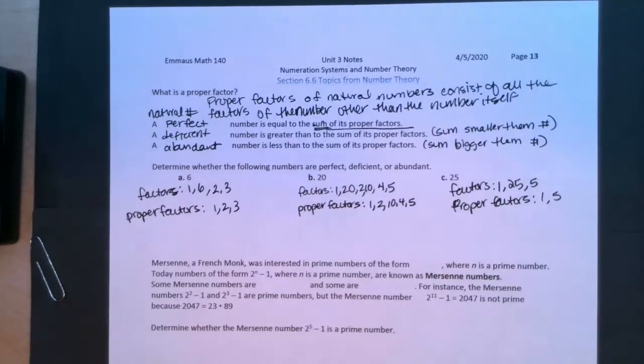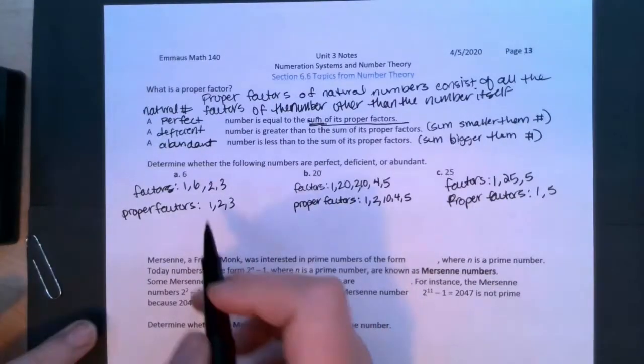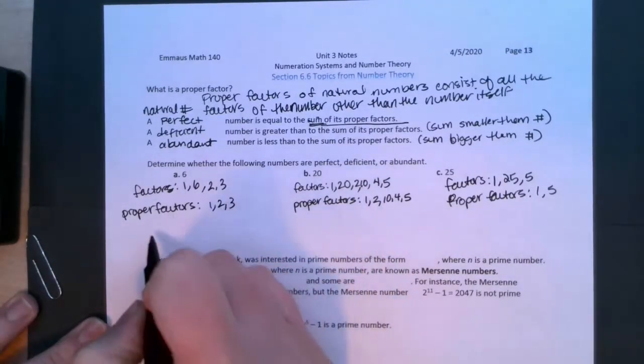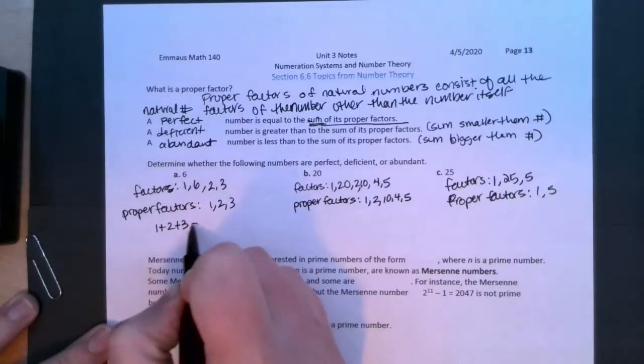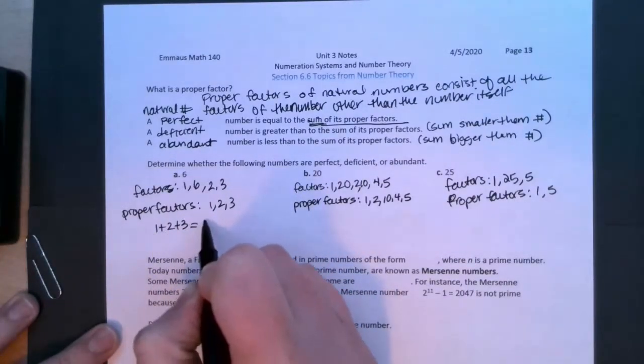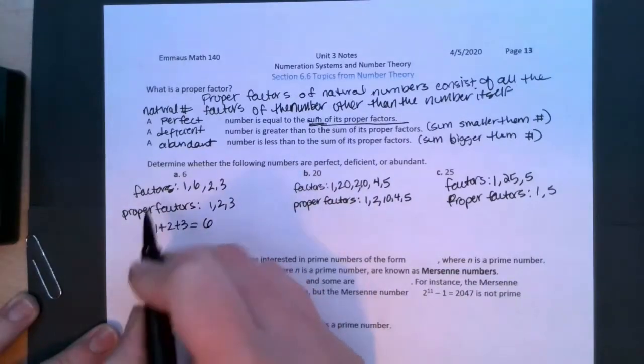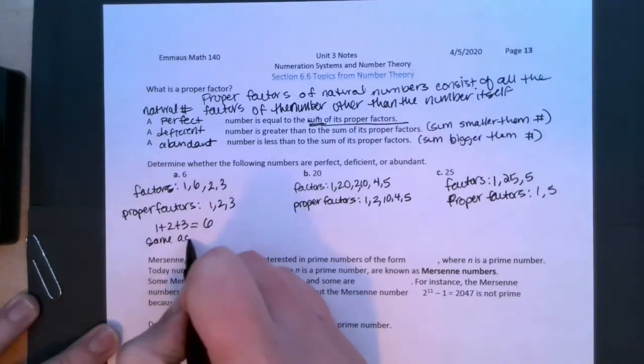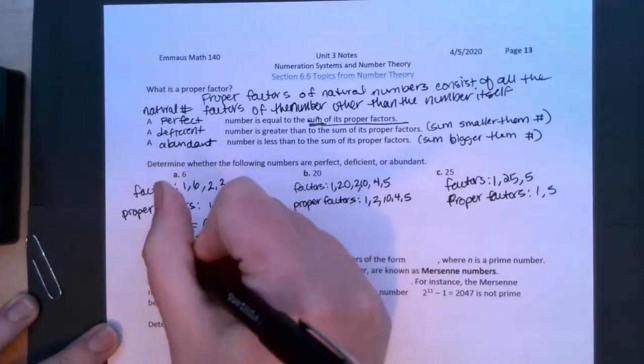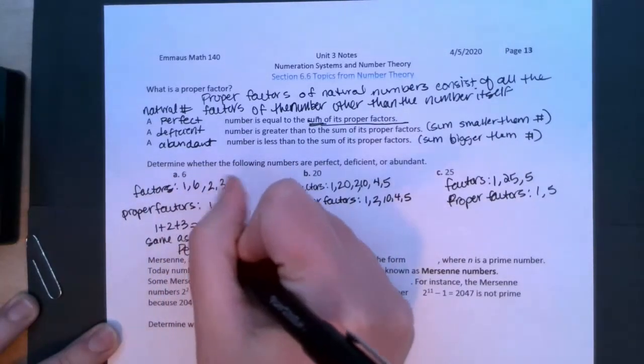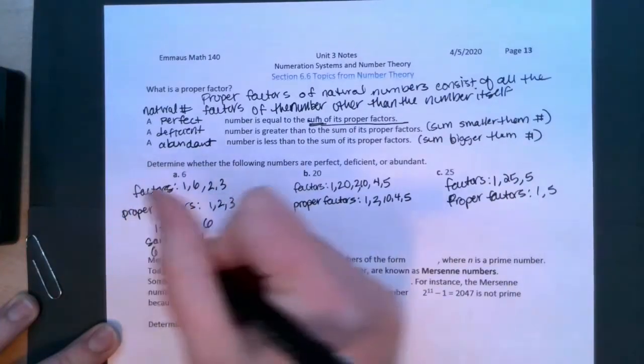So we're going to look at these examples that we already have the proper factors for ready to go. And we're going to figure out if they are perfect, deficient, or abundant. Okay, so we're just going to add up the proper factors of each of these. Okay, and then we'll make our choice. So looking at number 6, we said our proper factors were 1, 2, and 3. So we go 1 plus 2 plus 3. 1 plus 2 gives us 3 plus 3 gives us 6. That's the same. So here we have the same as the number. So that means that it's perfect. Okay, so 6 is a perfect number.